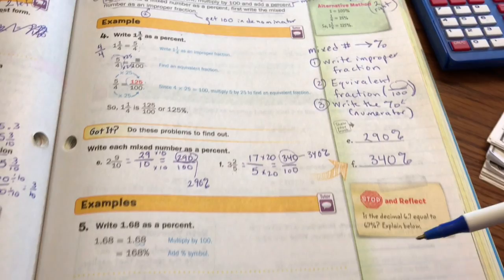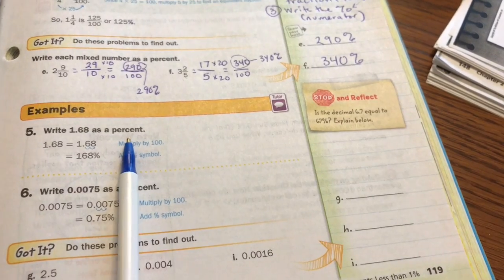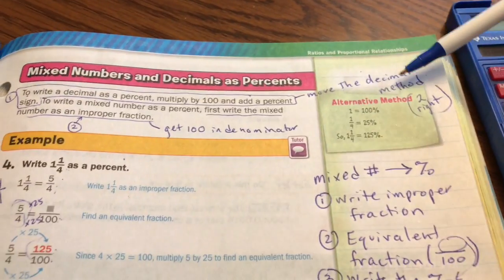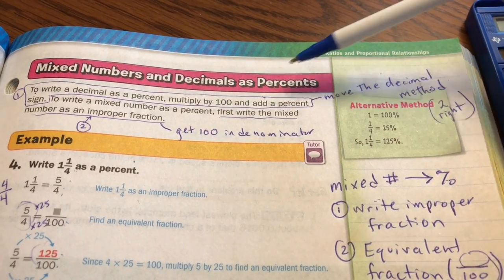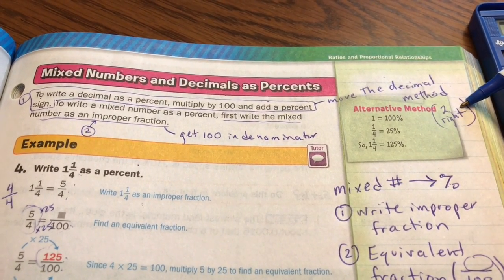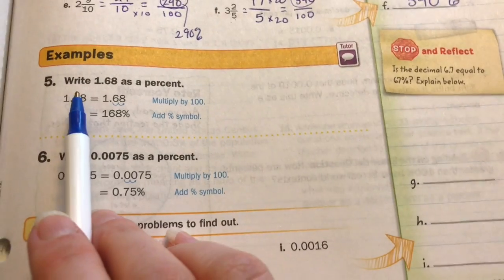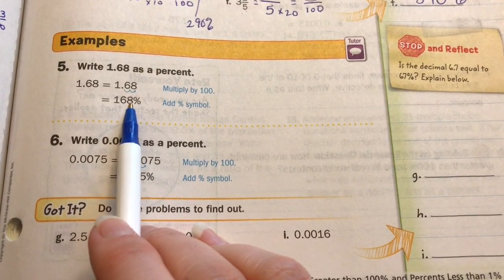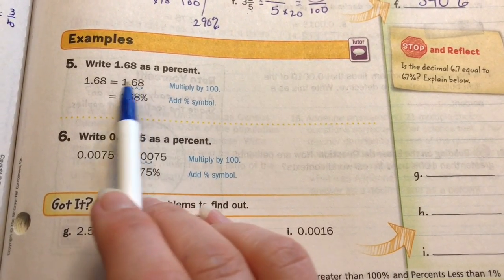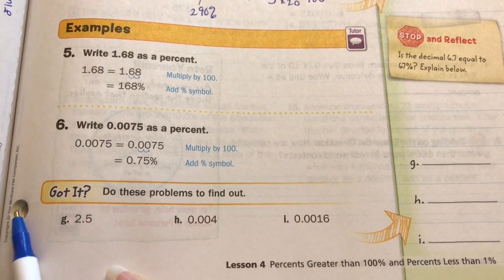Now, for examples 5 and 6, we are going to be turning a decimal into a percent. And if you remember up here, we said to write a decimal as a percent, you want to do the move the decimal method. You're multiplying by 100, so you're moving it 2 to the right. So down here, this one's a little more simple than example 4. We move the decimal 2 to the right. It gives us 168. Add the percent sign, because when you move the decimal, you're turning it into a percent. So it's 168%.